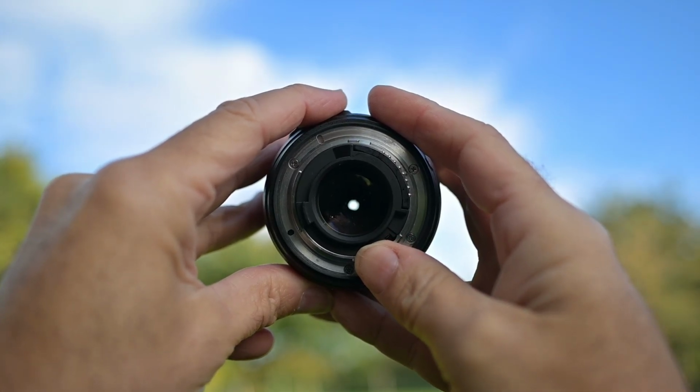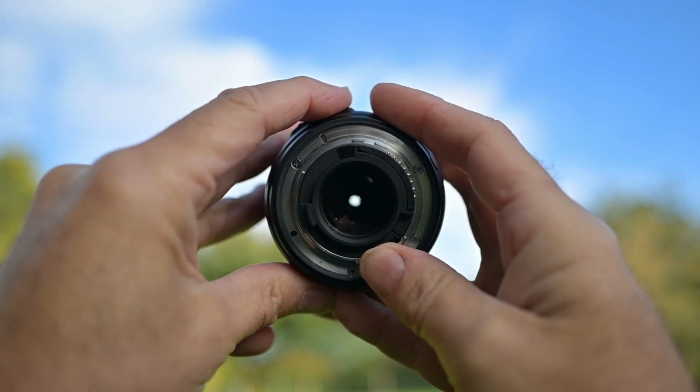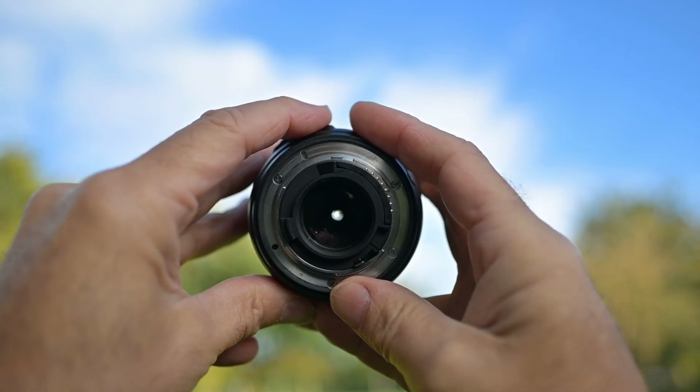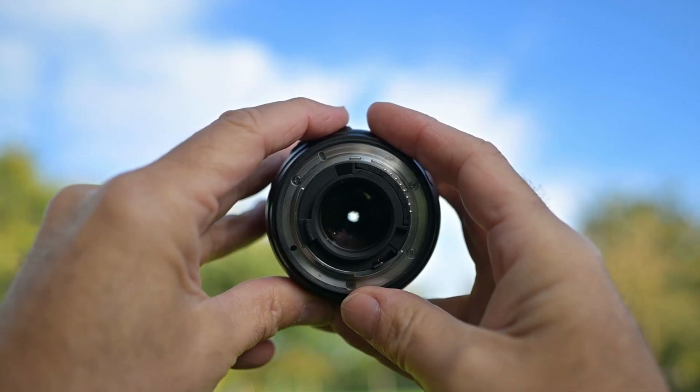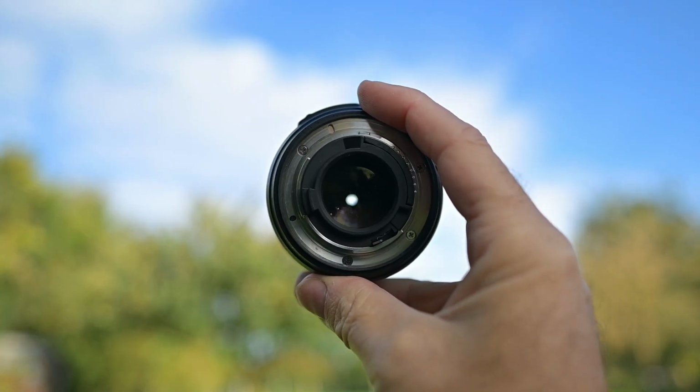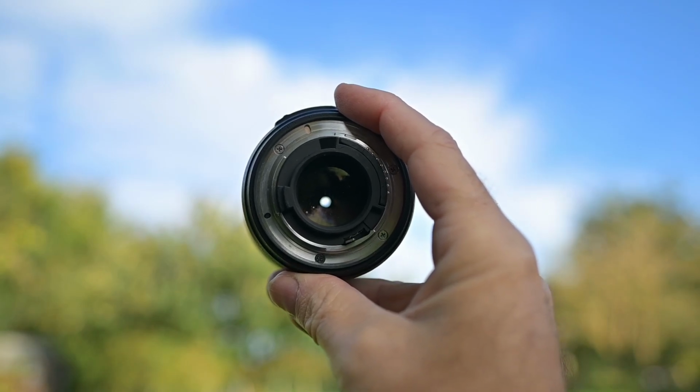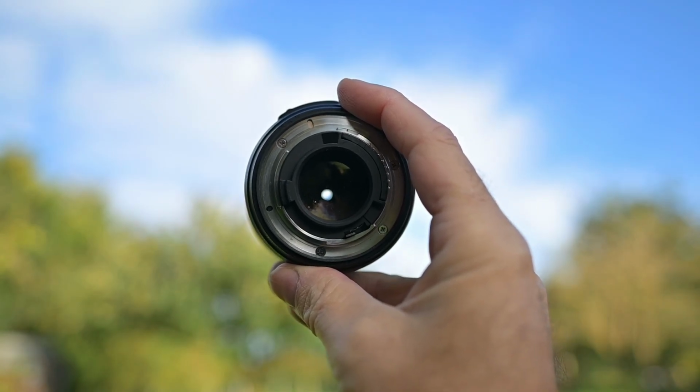And when you've got a small hole like at the moment, then you've got a larger depth of field, so more of the image is in focus. So it's a little bit of a trade-off between what you want in focus and how much light you want to let into the camera.